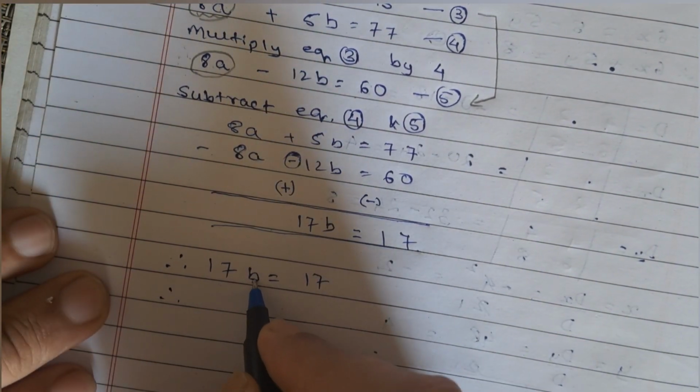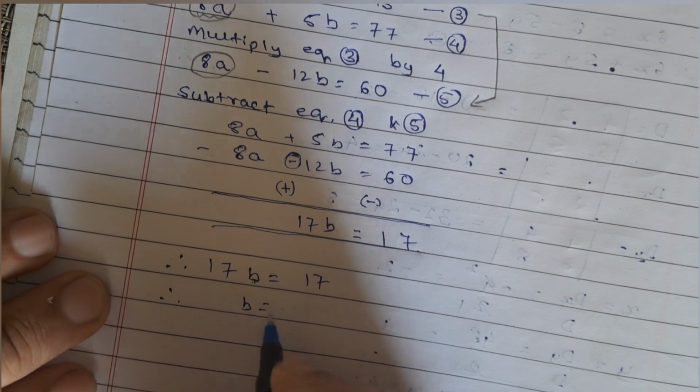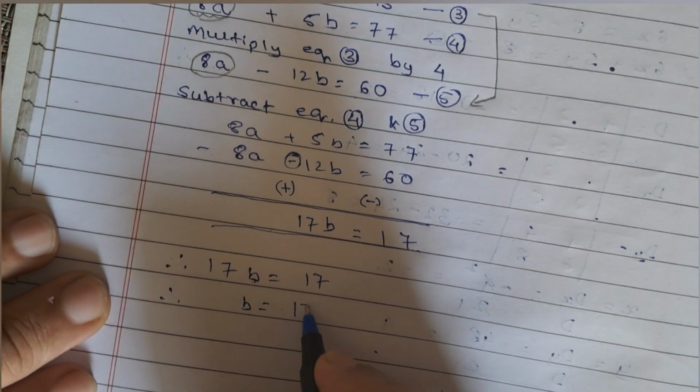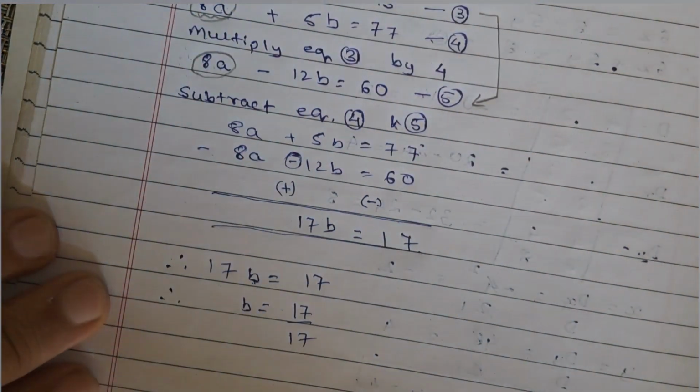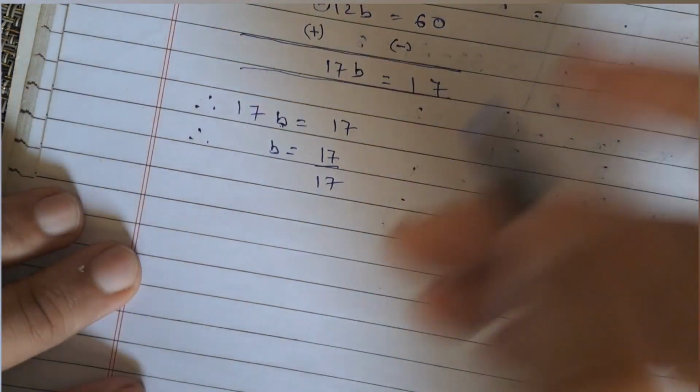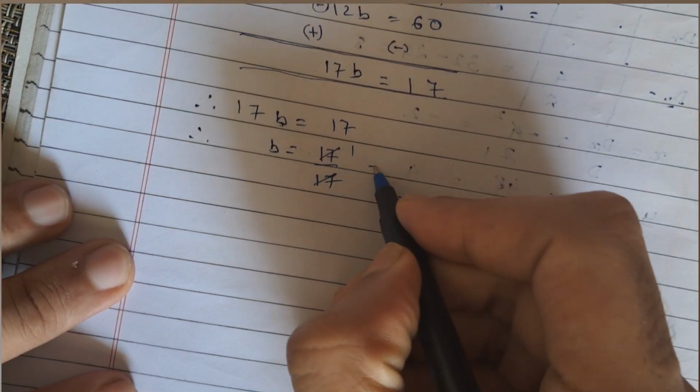But my aim is to find out the value of b. So b is equals to, I will bring the 17 down. So it will become 17 upon 17. Being same numbers, they will get cancelled to each other, right? 17 ones are 17, so the answer is 1.